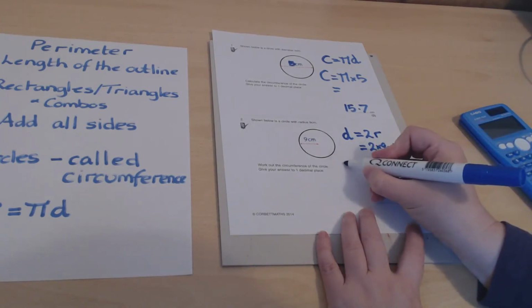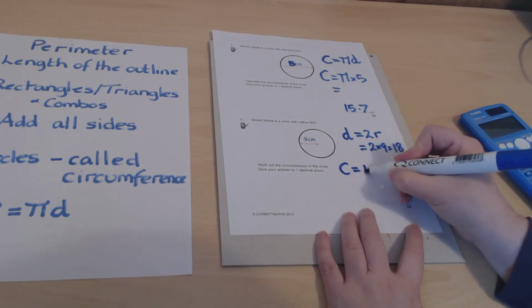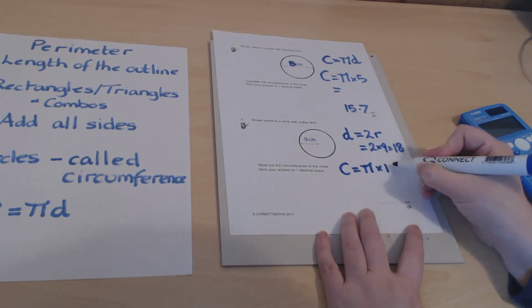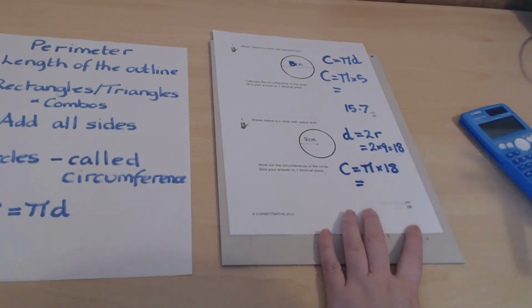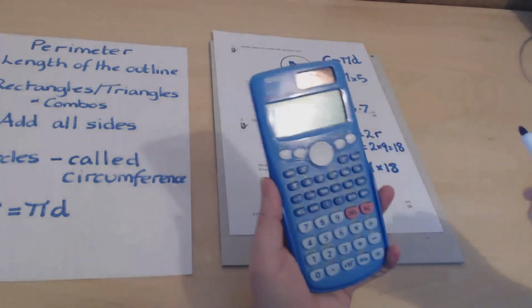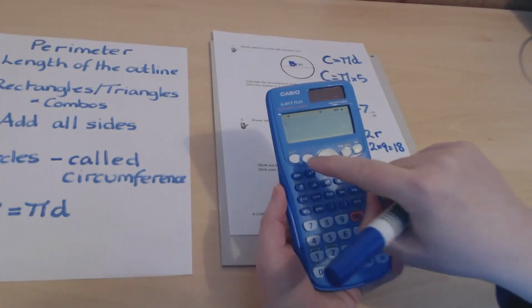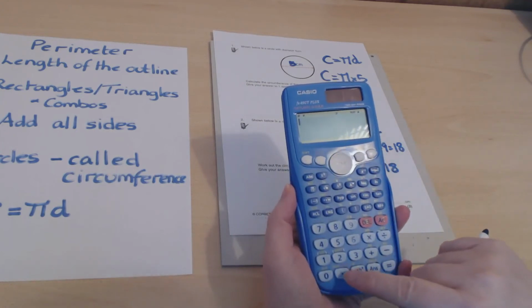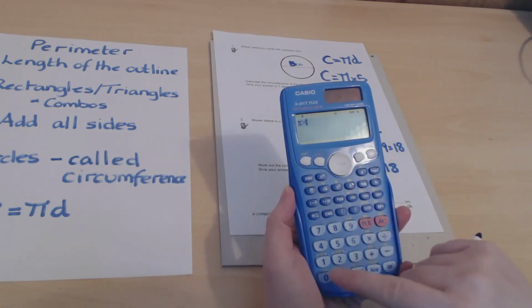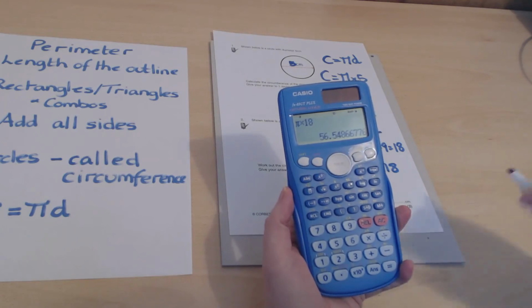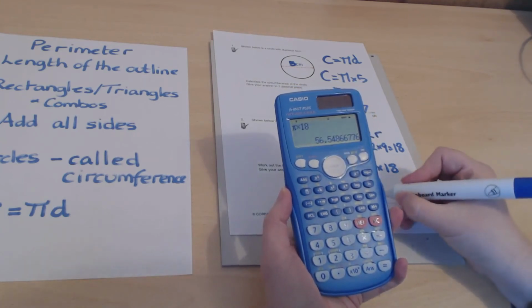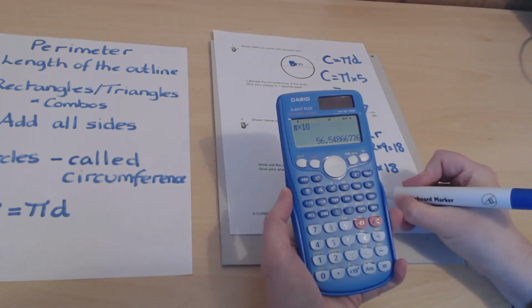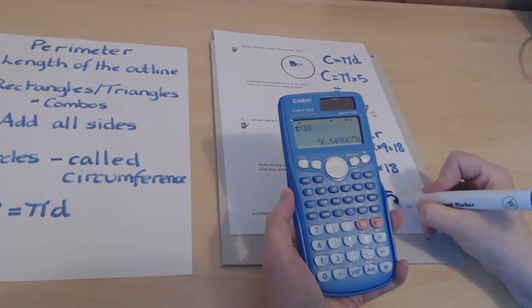So this time our formula is C equals pi times 18. Again, let's go to the calculator. So shift and pi times 18 equals, and to 1 decimal place as they've asked for, that would be 56.5.